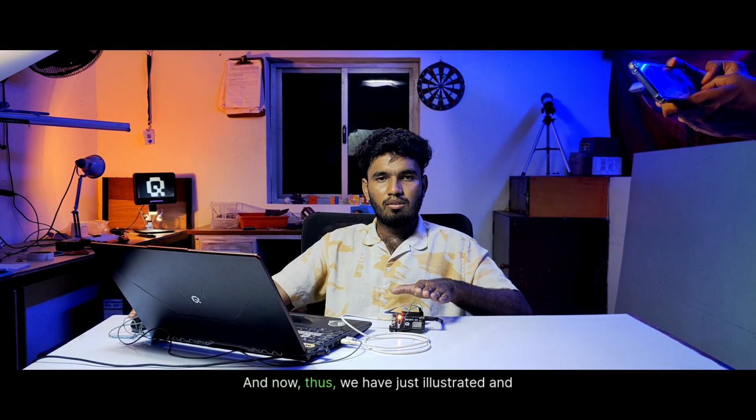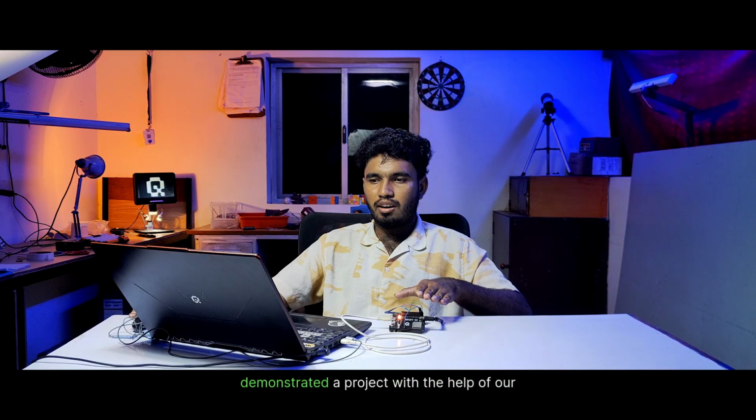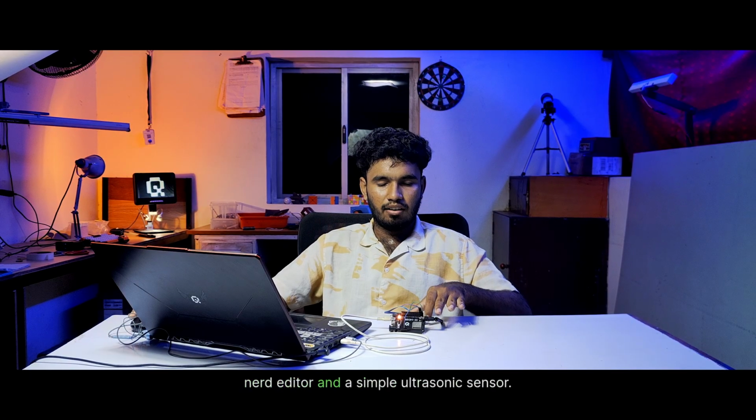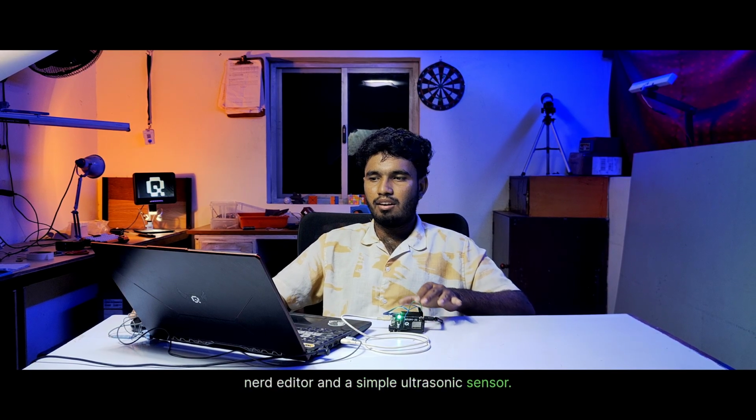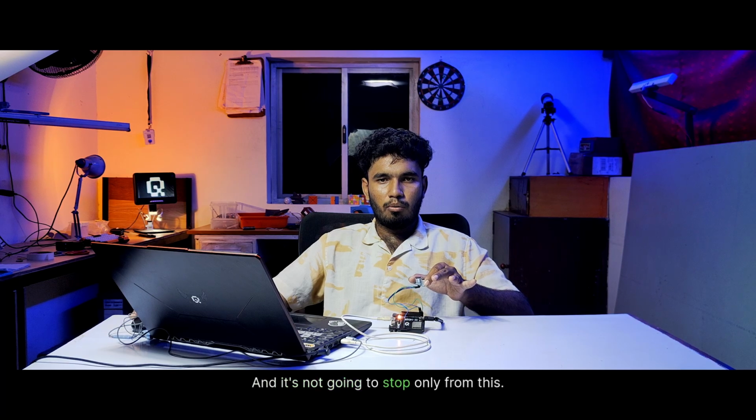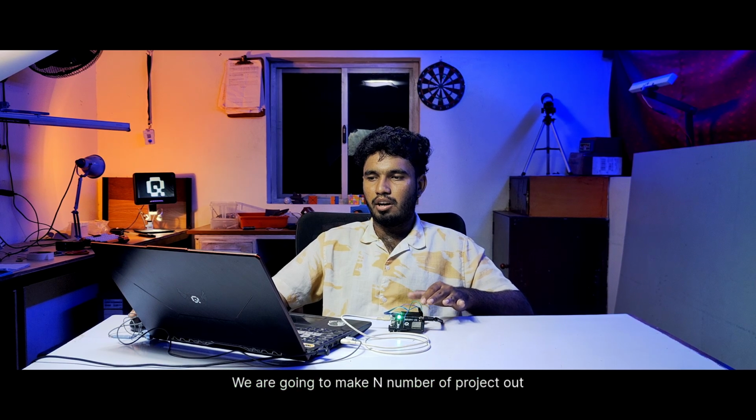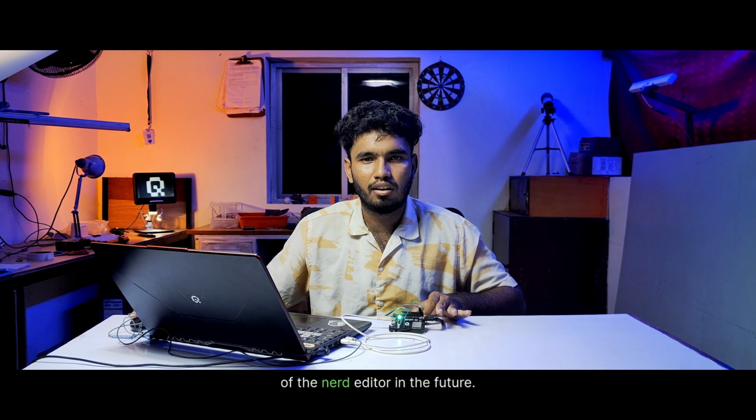And now thus we have just illustrated and demonstrated a project with the help of our node editor and a simple ultrasonic sensor. And it's not going to stop only from this. We are going to make n number of projects out of the node editor in the future.